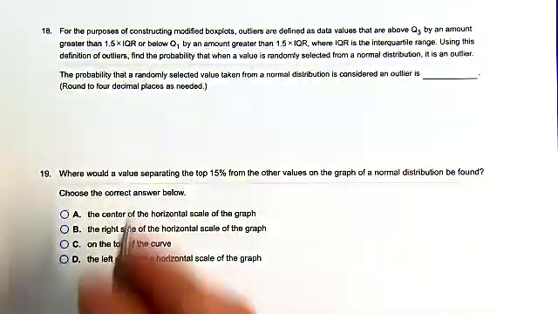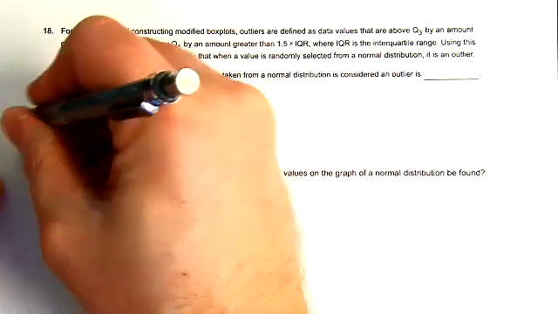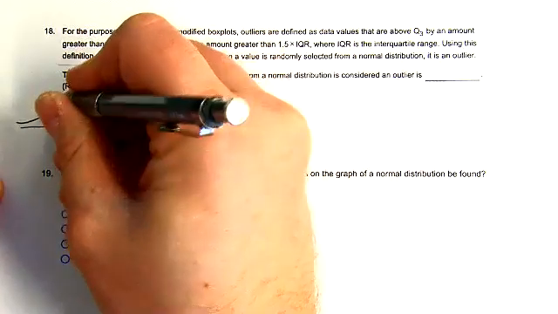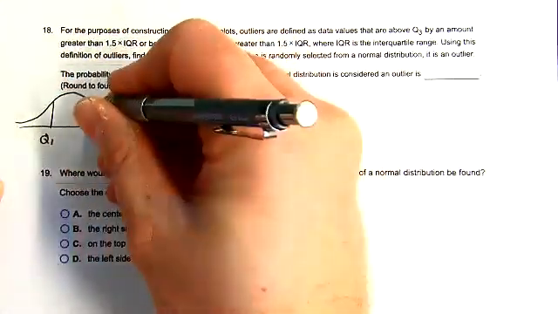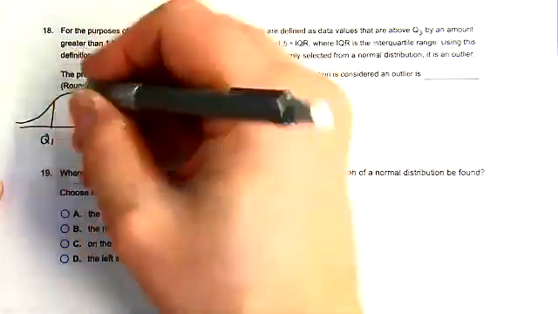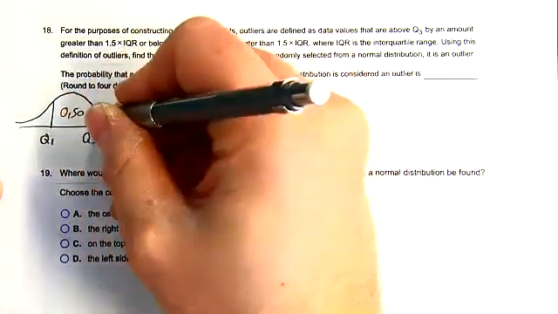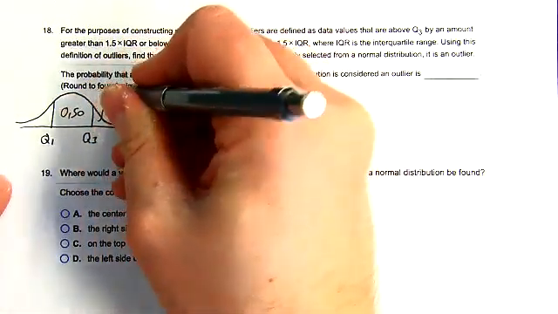So first off, we have to recall that Q1 and Q3 both separate the bottom 25% and the upper 25%.